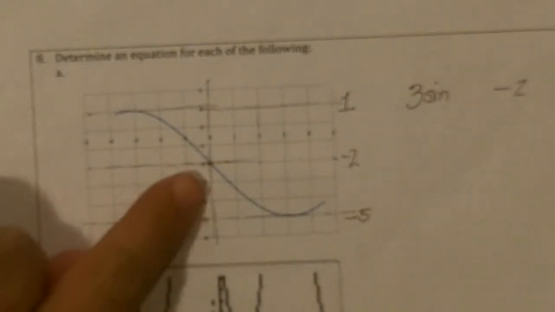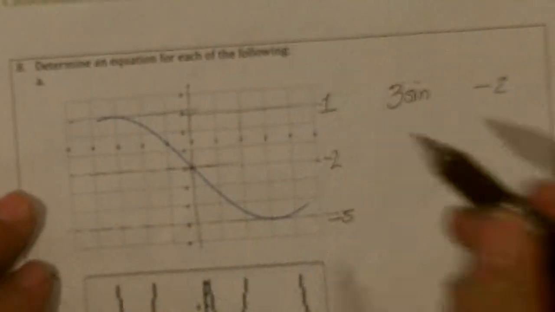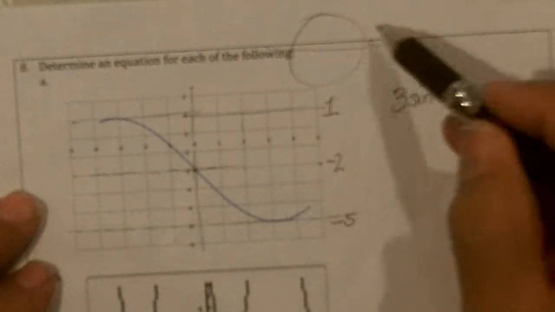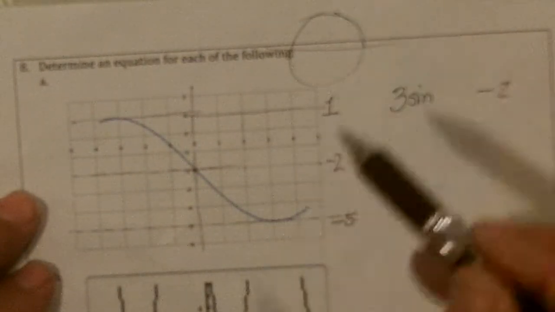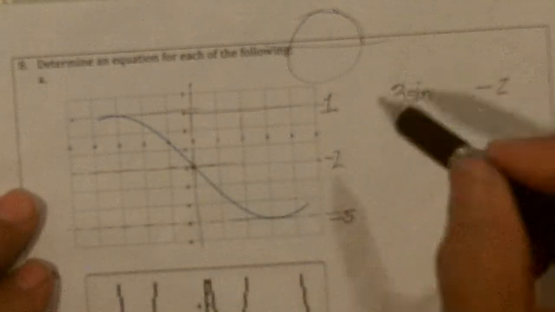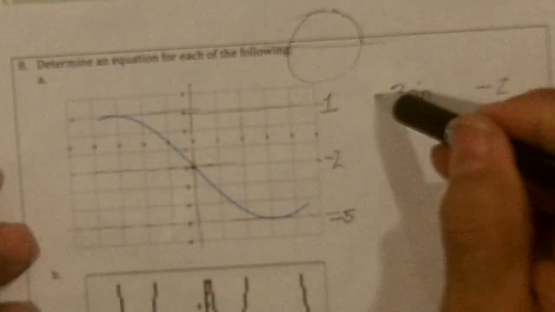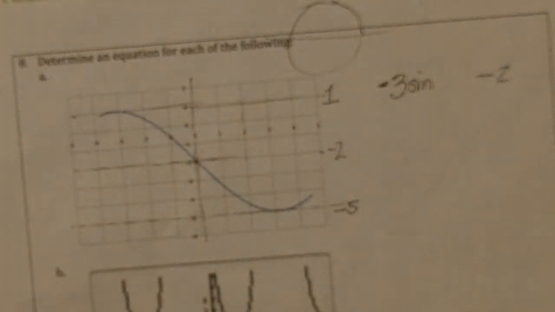But the sine normally goes up. As you go around the unit circle, sine starts at 0 and goes positive first. Goes up. But this is going negative. So I can either do a negative angle, or I can just say flip it over. Put a -3 on it.